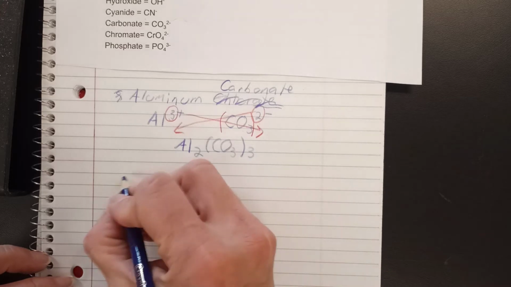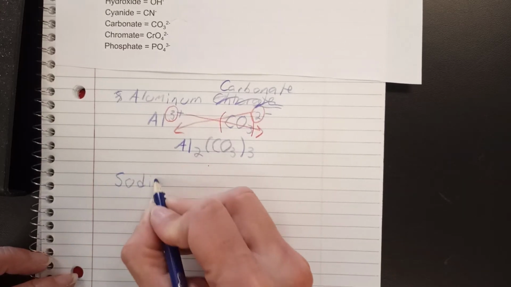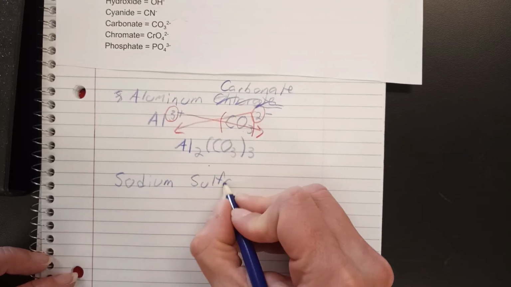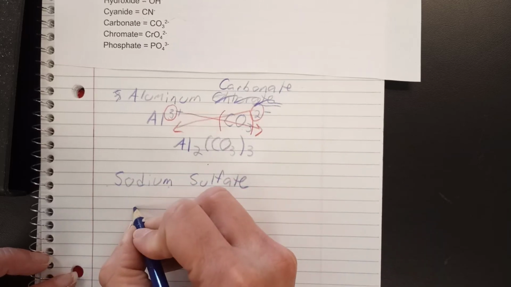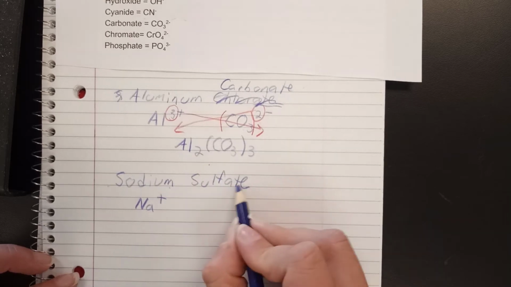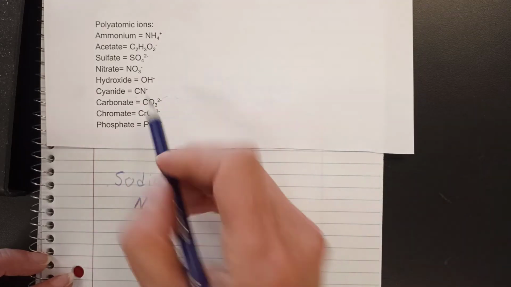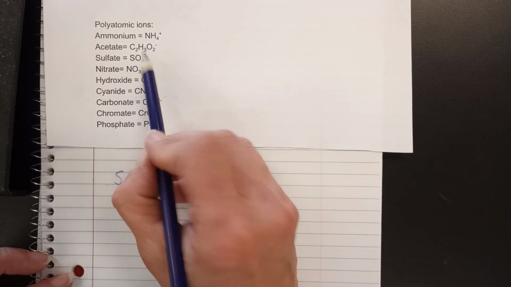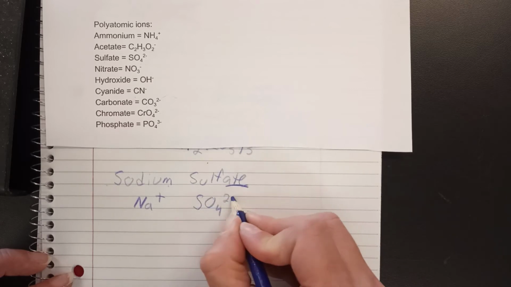eye out for. If I had something that said, say, sodium sulfate, again, sodium is a metal. Metals are always just write the symbol Na+. Okay, this ATE, when it ends in an ATE, it's going to come off of this list. So I come up here, sulfate is a capital S, capital O, 4's down here, 2's up there. SO4 2-.